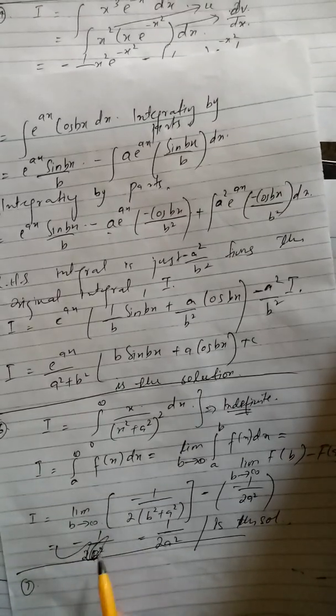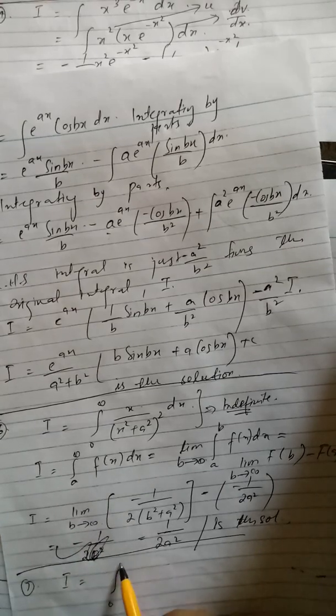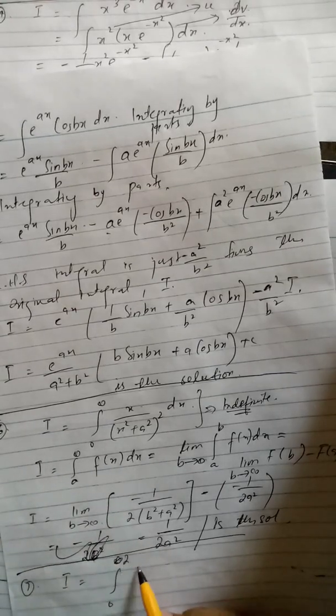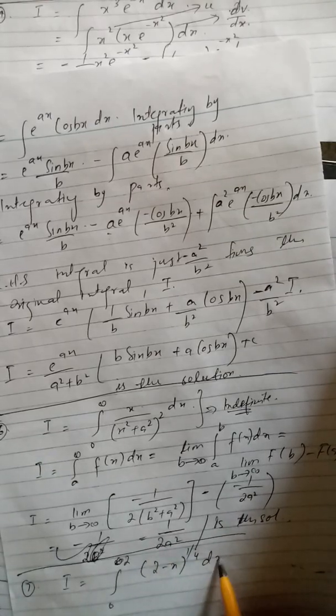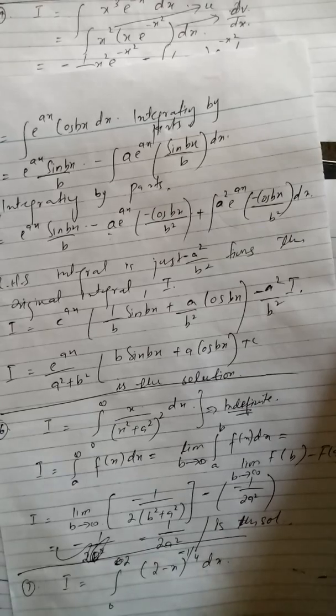And when we talk about the 7th one, which is about the improper integral, talking about this directly, the question is the integral from 0 to 2 of x to the power minus 1 over 4 dx.